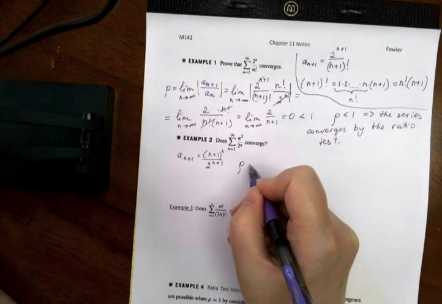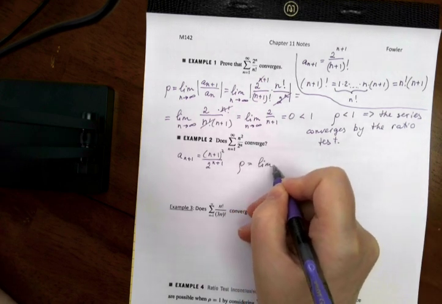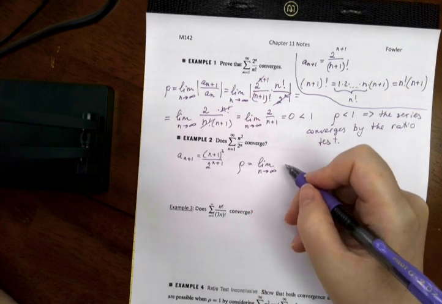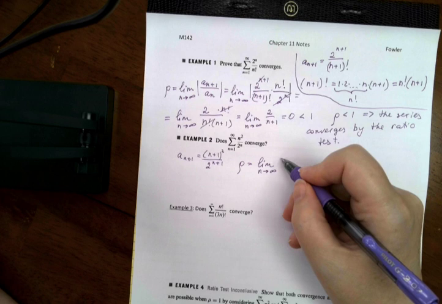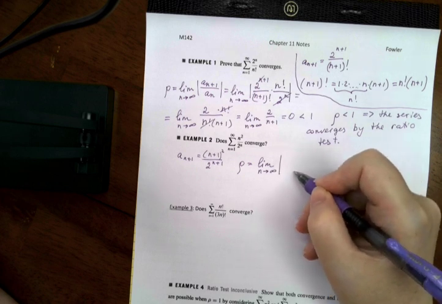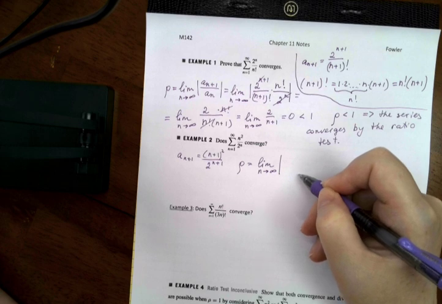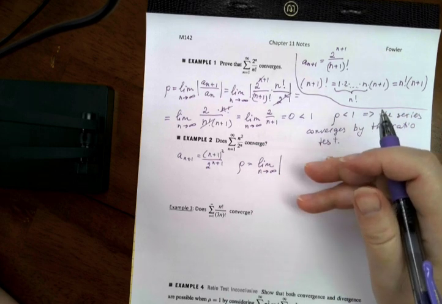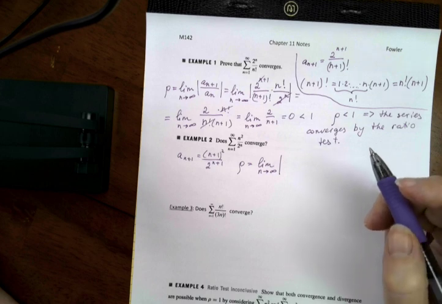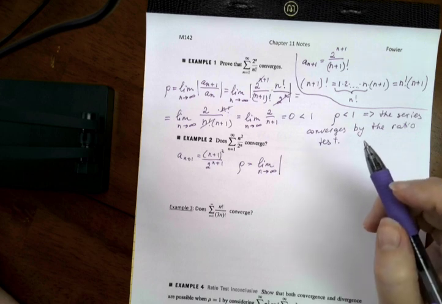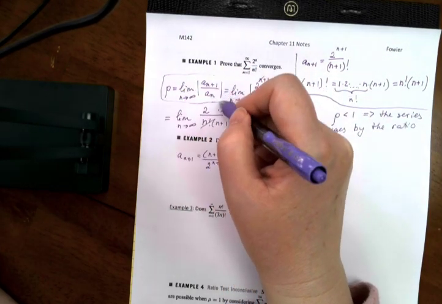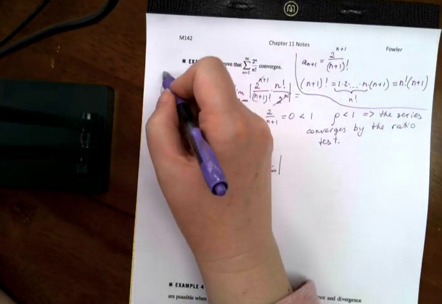So we would say rho is equal to the limit as n goes to infinity. What people forget is that it's a n plus first divided by a nth. Sometimes people flip them. And also it's a very good question to ask on a true-false test.